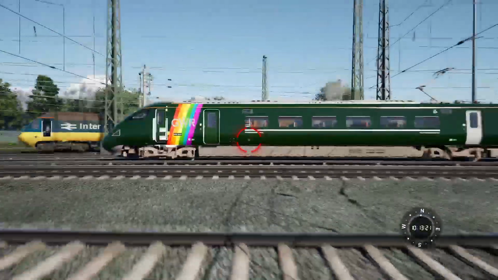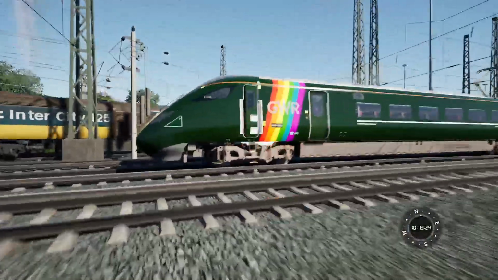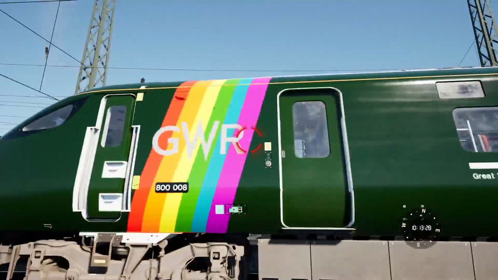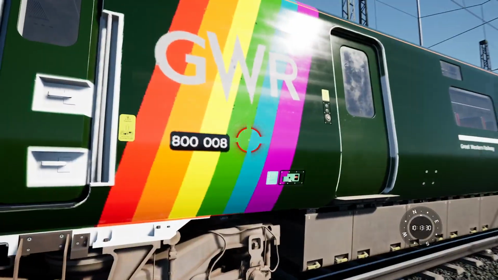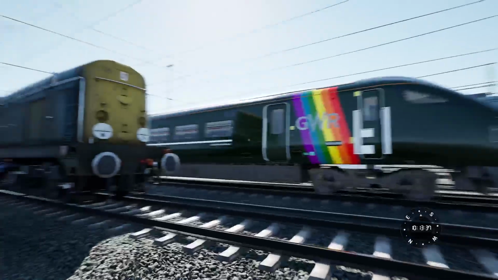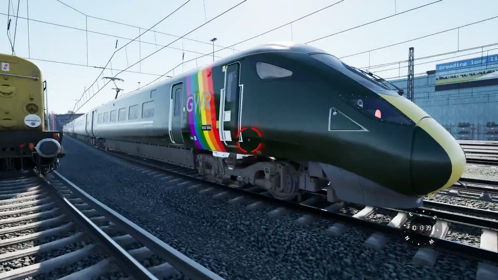There we go. That took a little while to think about it and spawn it in. So there's the Great Western Railways train bow. It's been modernised since then, but this was the original train bow livery. GWR. So there's that one.